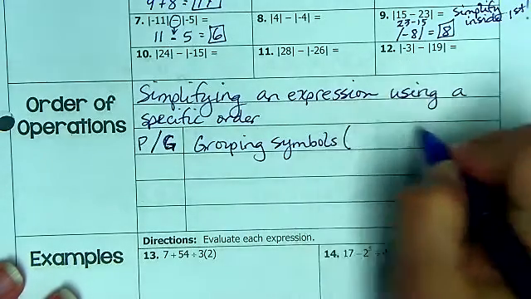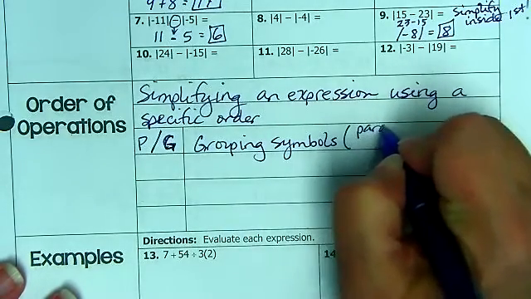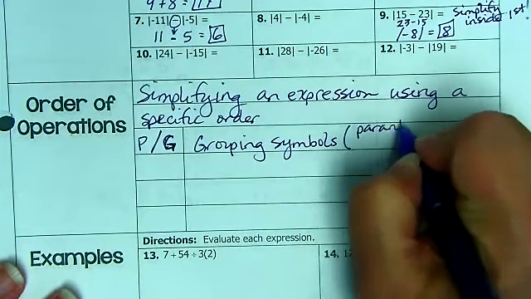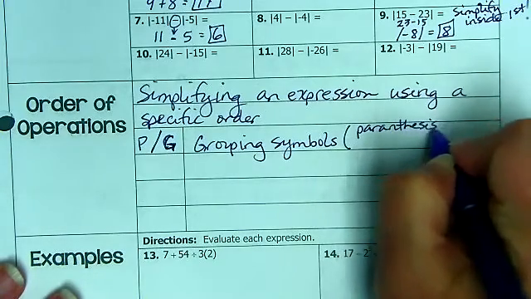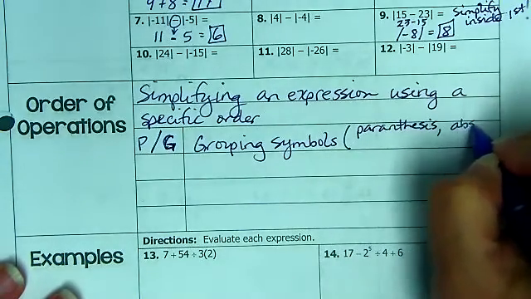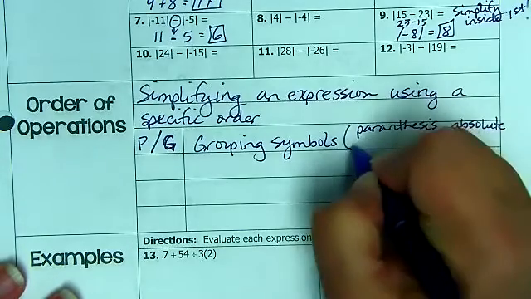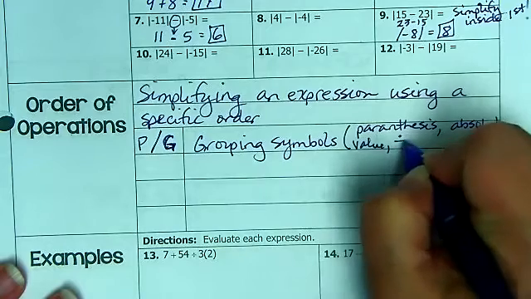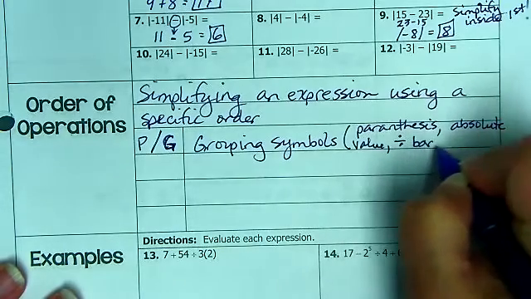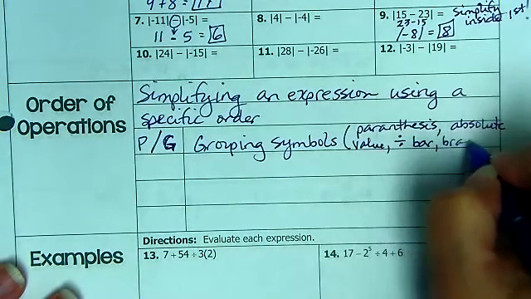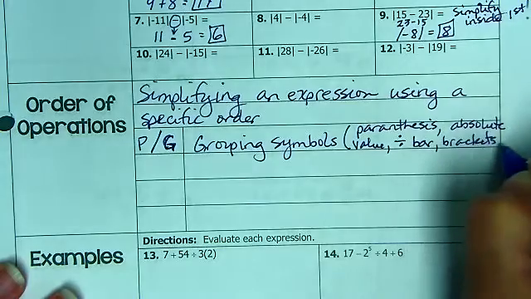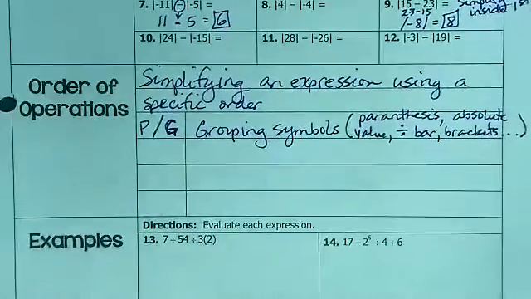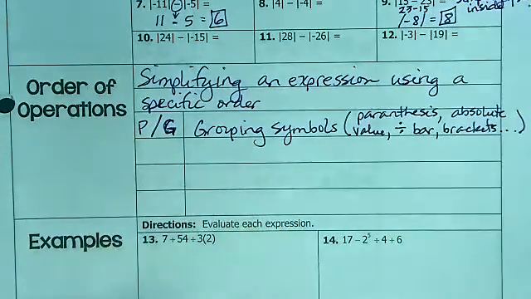Grouping symbols are parentheses, absolute value symbols, the division bar, and brackets. And there are others as well. I just can't think of them at the moment. Those are all examples. So we look for grouping symbols first, which we remember as P for PEMDAS.